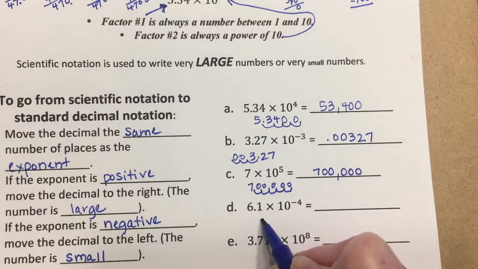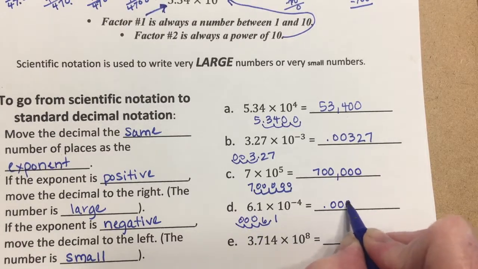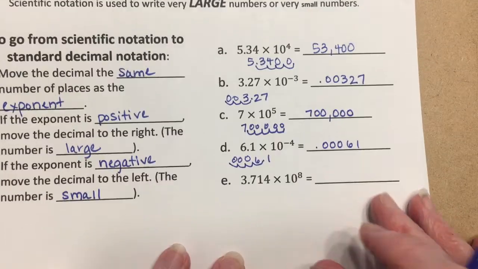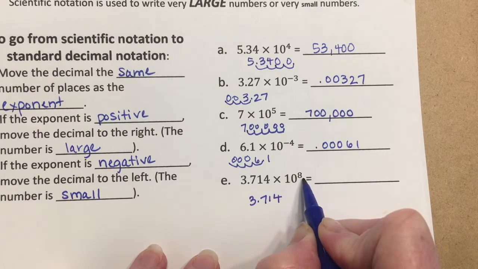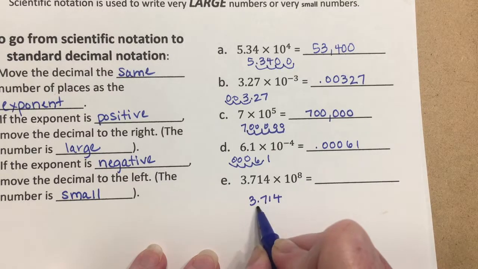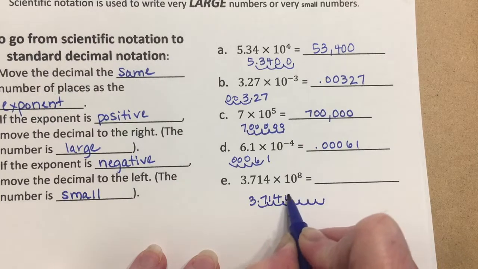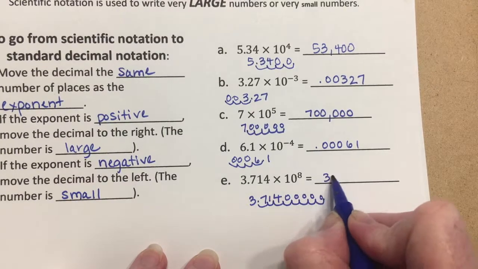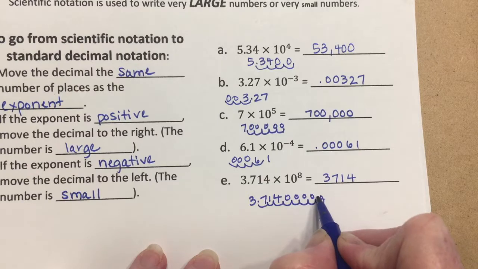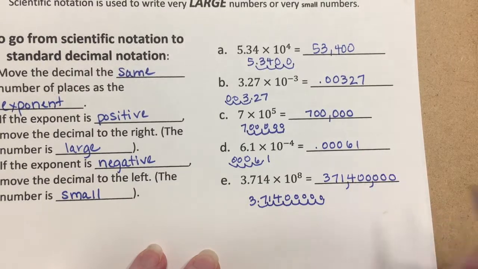To the negative 4, starting with 6.1, it's getting smaller. 1, 2, 3, 4. So adding 3 zeros, 0.0061. And the last one, 3.714 times 10 to the positive 8. So this is a big number. 1, 2, 3, 4, 5, 6, 7, 8. So I'm going to do 3714, and then 1, 2, 3, 4, 5 zeros. All right, so put in some commas so I can read this.